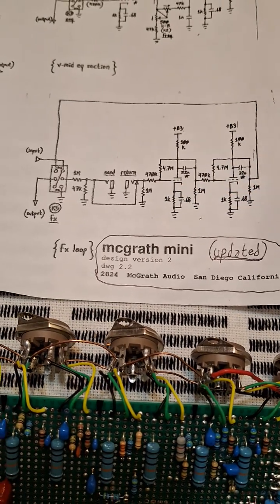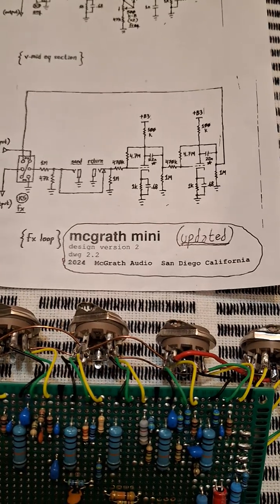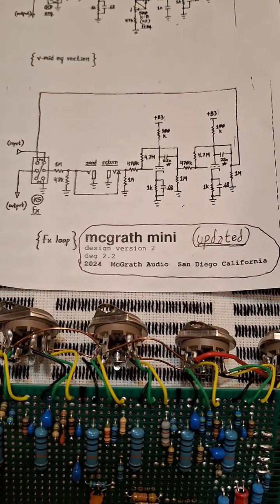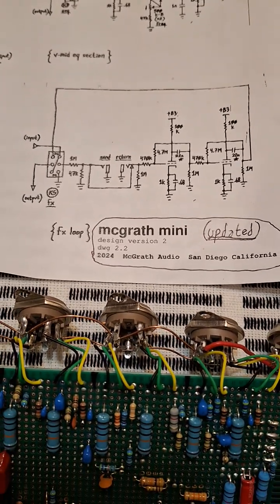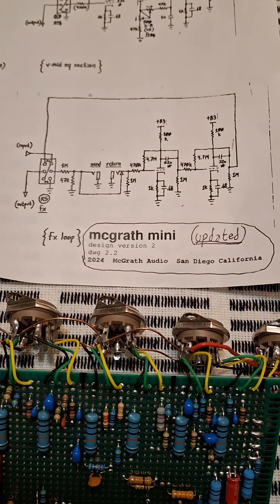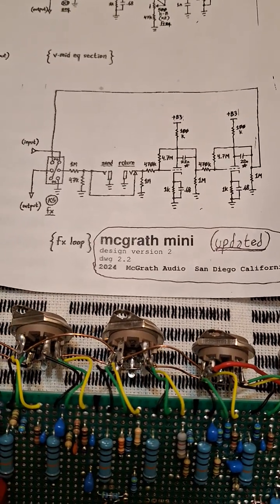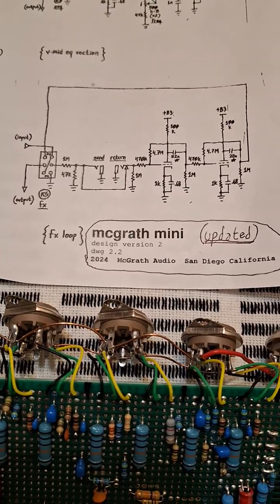This is the first time I'm using this circuit. In the first version of the McGrath Mini, I had a different circuit with just one triode stage, so this is a more complicated and different design, but I believe it should work. On paper it should work, so this will be my first test of this effects loop topology, and we'll see how it goes. But that's what we got done tonight.